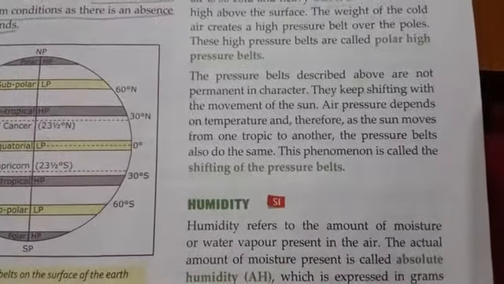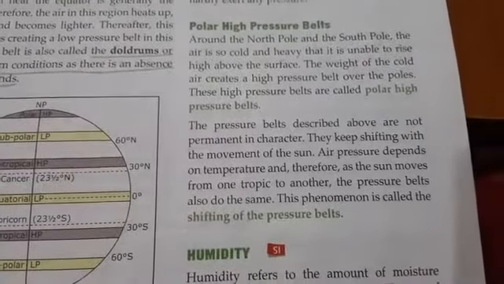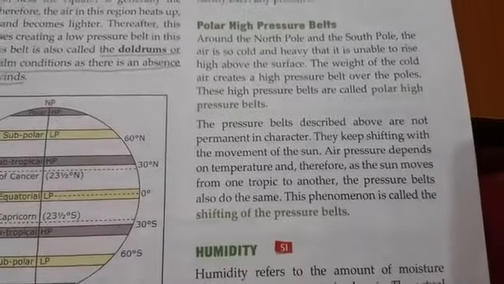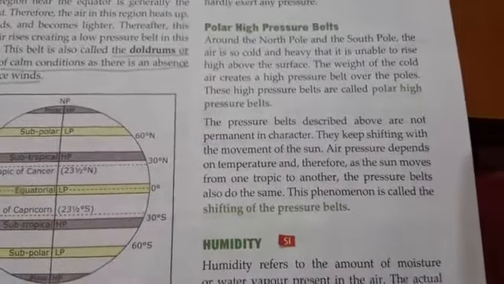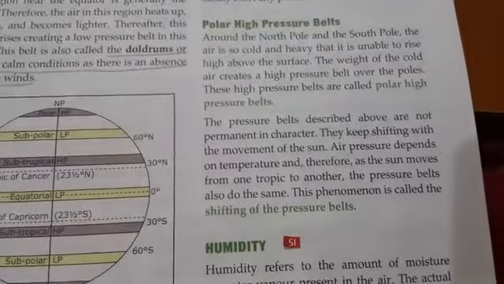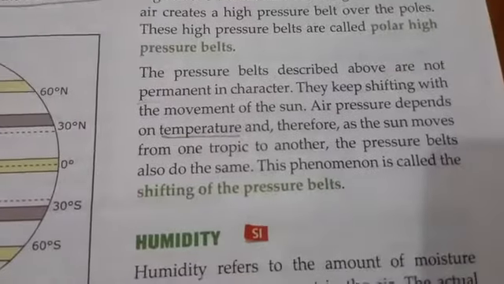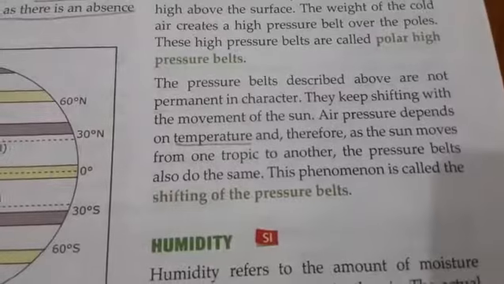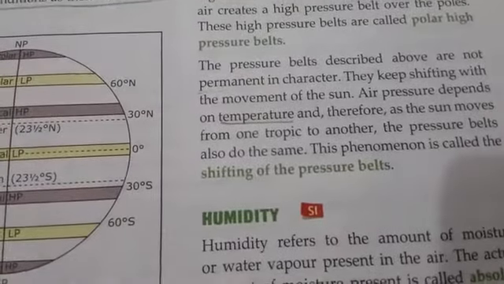Now, what is the meaning of shifting of the pressure belts? The pressure belts which we have studied till now are not permanent in character. We cannot say that they are permanent. Why? They keep shifting with the movement of the sun. See, in the absence of the revolution of the earth around the sun, the global pressure belts would have been permanent and stationary at their places.